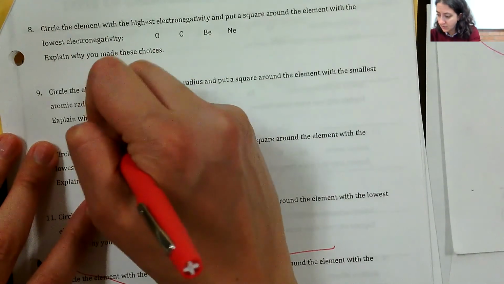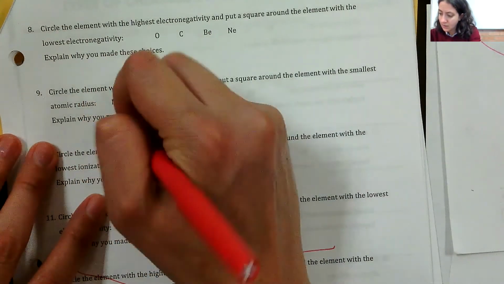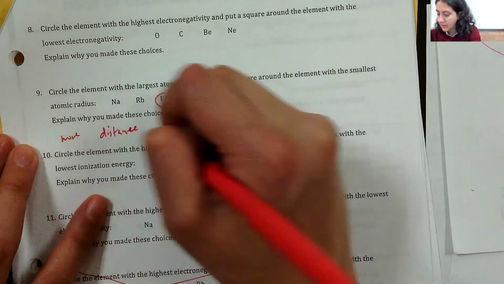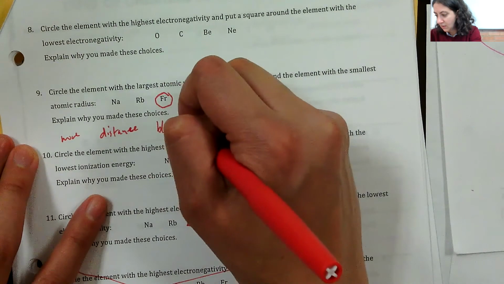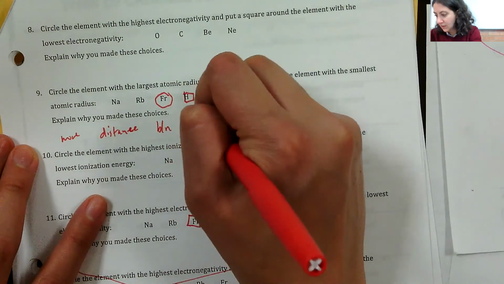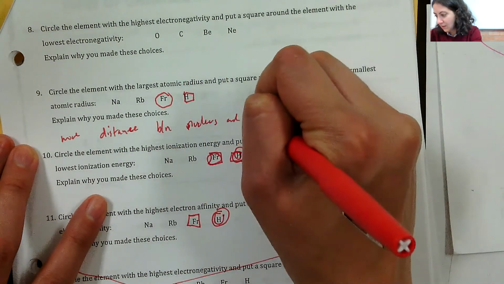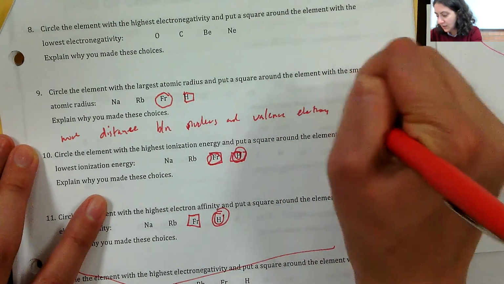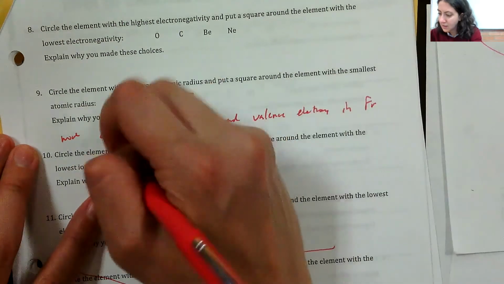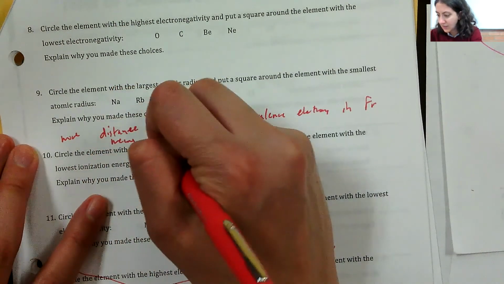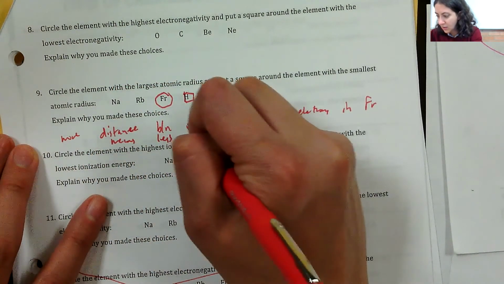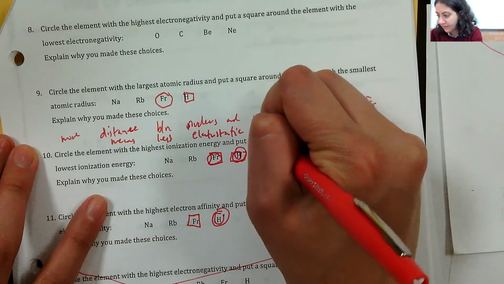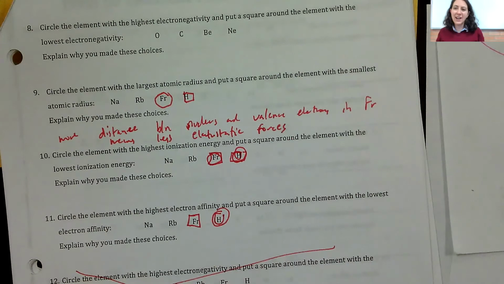And this one is because of distance, more distance between nucleus and valence electrons in francium means less electrostatic forces, or something to that effect.